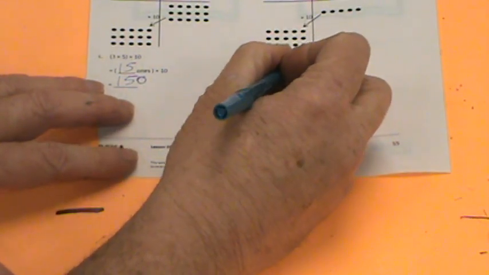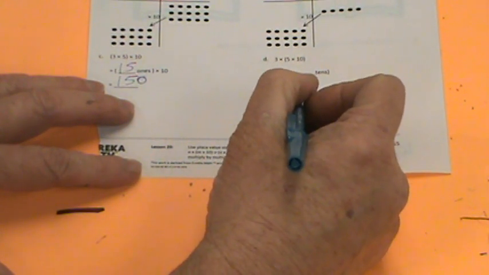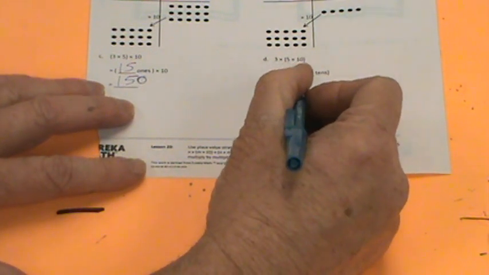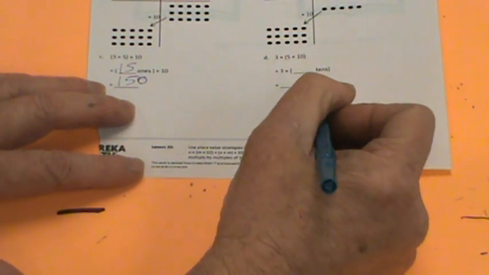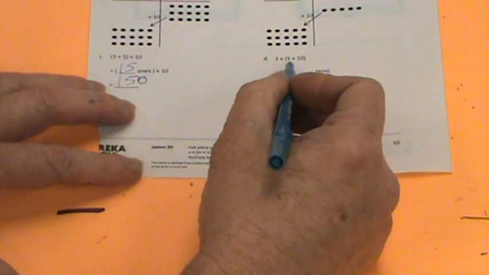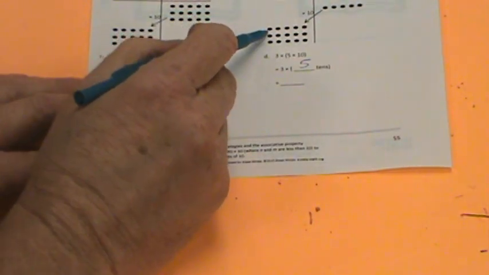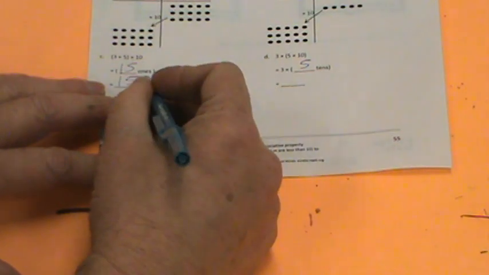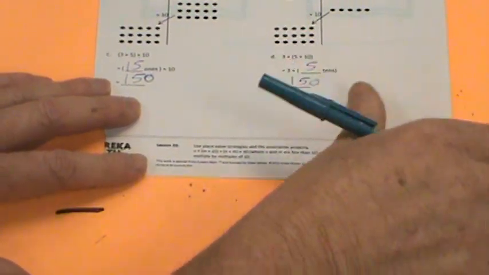3 times 5 times 10. All right, so let's take a look at this. It's going to equal 3 times how many tens? 5 times 10. So what would that equal? Think about this. Well, that'd be 50, right? 5 times 10 is 50, so it'd be 5 tens, right? So we come over here and we do 3 times 5 tens. 1, 2, 3, 4, 5, 6, 7, 8, 9, 10, 11, 12, 13, 14, 15 tens. What do 15 tens equal? We just did it over here. They equal 150. We don't say "and" here.